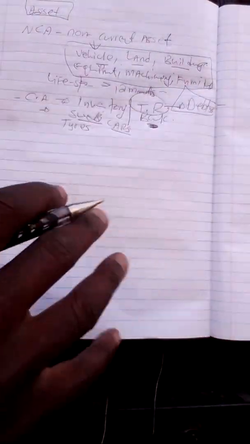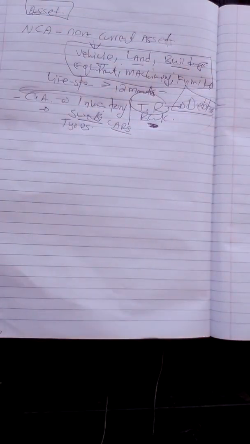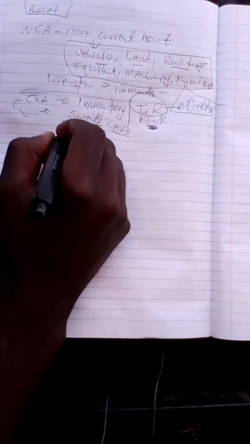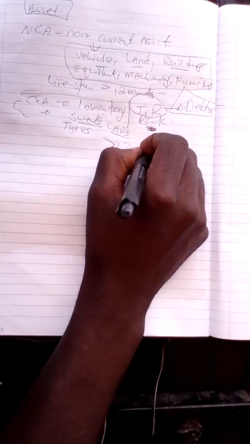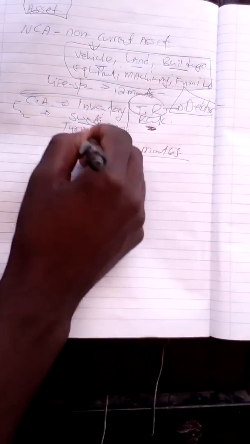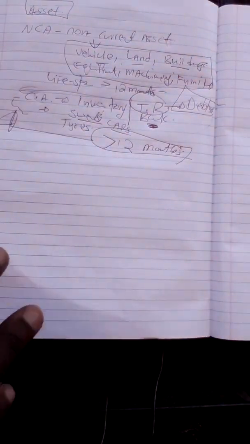Bear in mind that when you speak about current assets, you speak about assets that stay in the business for less than 12 months. These have a lifespan of less than 12 months in the business. For example, inventories: you produce them during the year, but you'll be selling them during the year as well. If an asset stays for more than 1 year, it's no longer a current asset but a non-current asset.